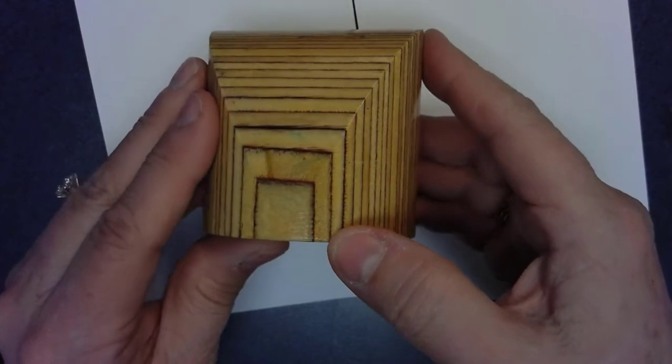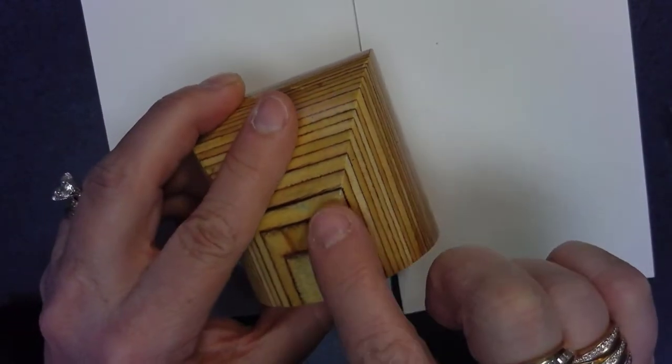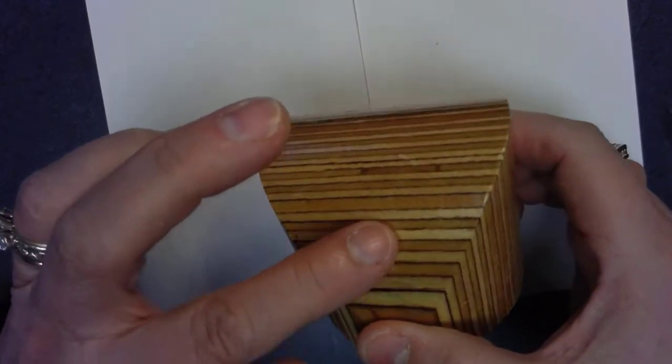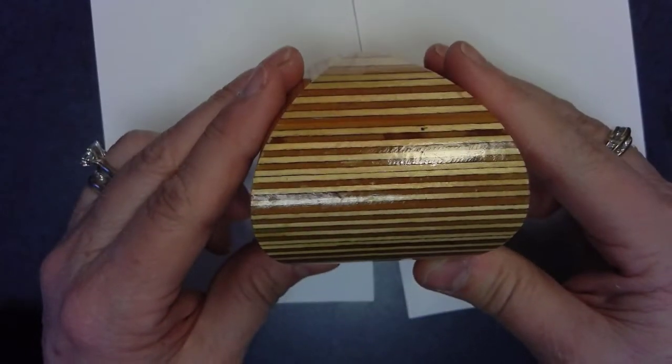Now, why do I need calculus for this? Because look at that curvature. That's not something you can do by just a regular volume formula. Look at that curvature that's across the top. This needs calculus to find that volume.